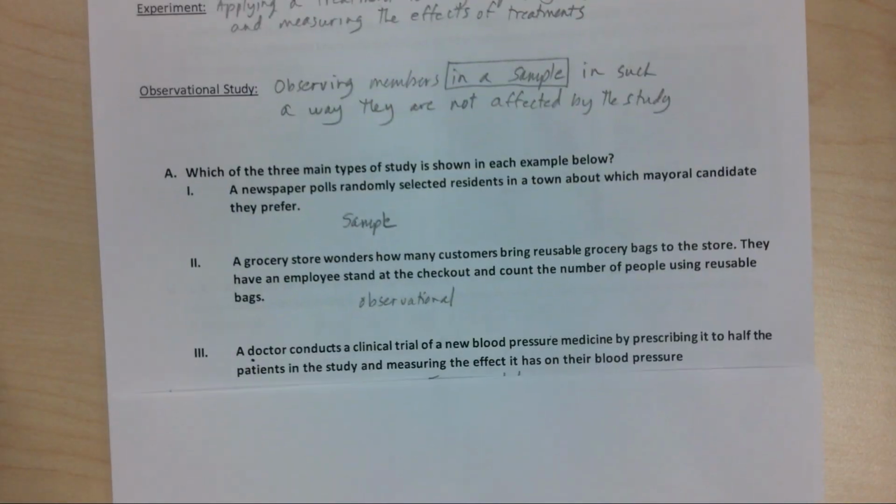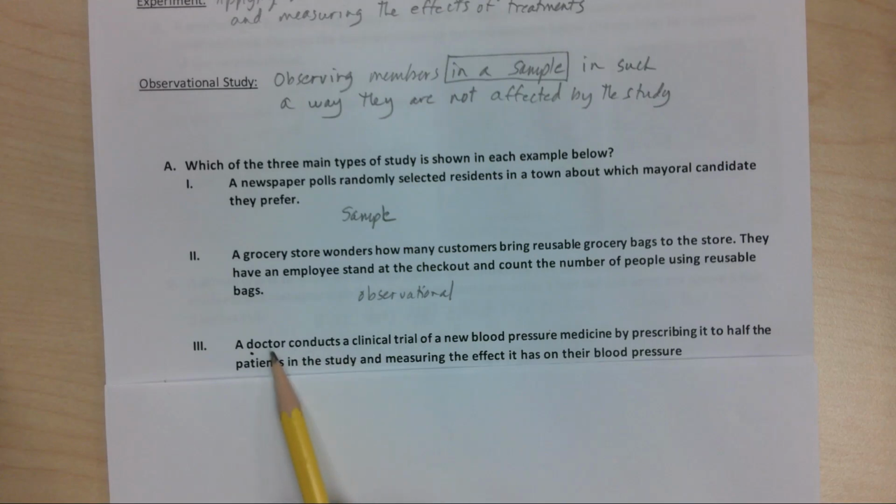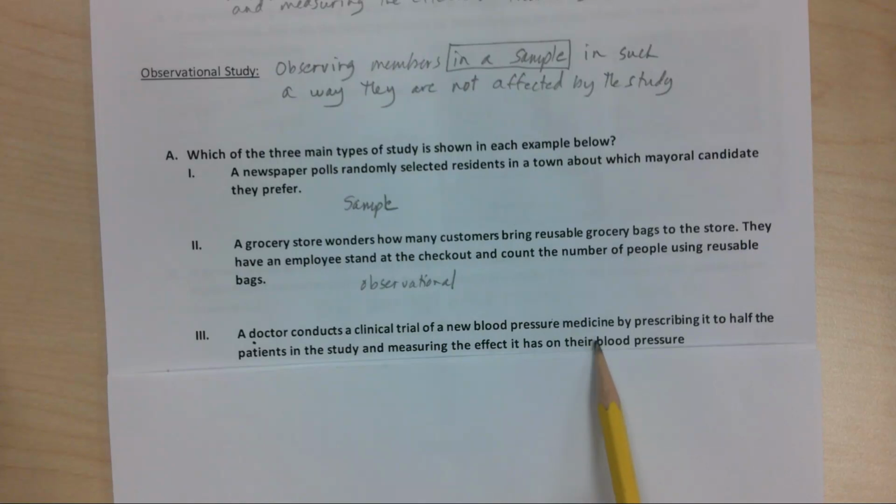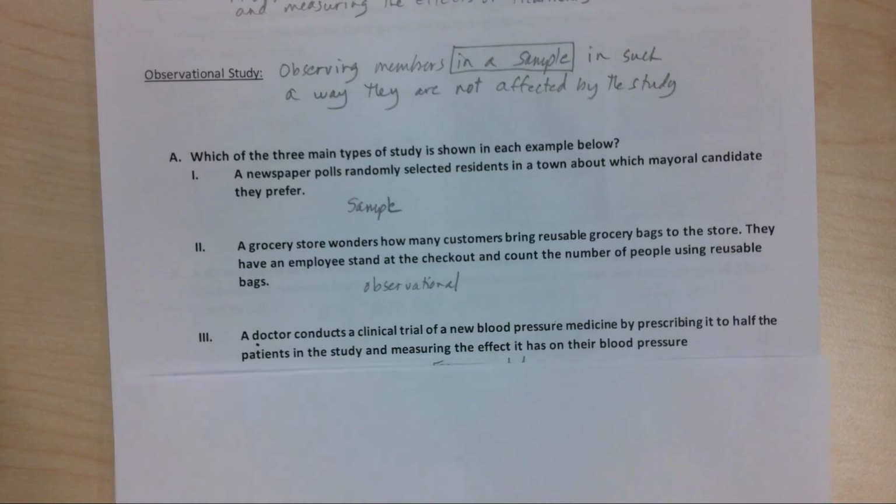So let's just read it. The doctor conducts a clinical trial right there. There's the experiment of a new blood pressure medicine by prescribing it to half the patients in the study and measuring the effect it has on their blood pressure. So half of them don't have the medication and half of them do, so that's experimental. Those are pretty self-explanatory, and you can see the obvious differences if you just think about it.